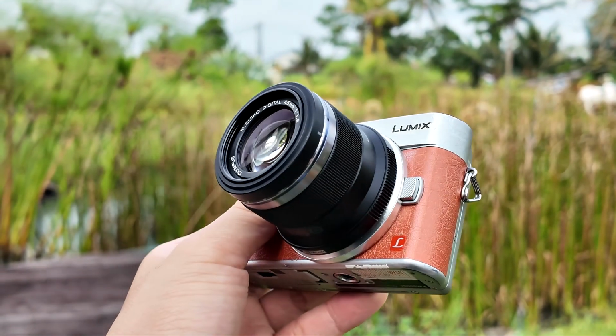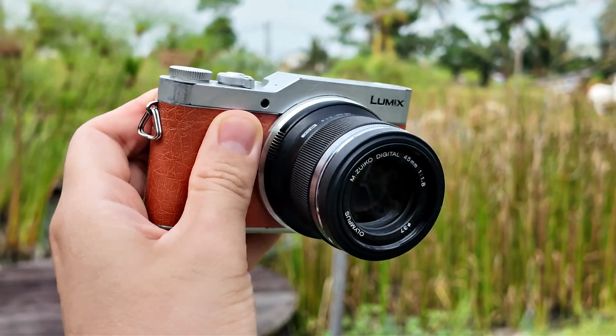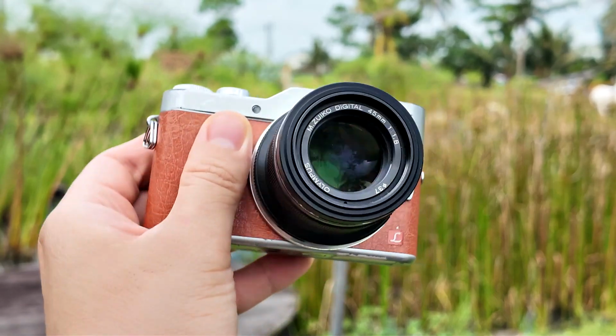I am known as a wide angle kind of guy. I don't really use anything telephoto that much except for landscape photography. So today I want to try to familiarize myself with that focal length, be comfortable with it so that I can improve my photography skill, especially when I'm using that kind of focal length in the future.